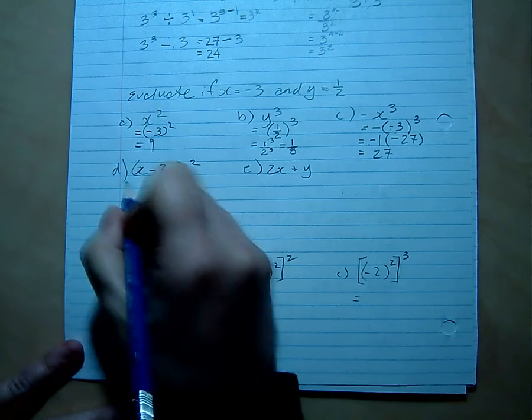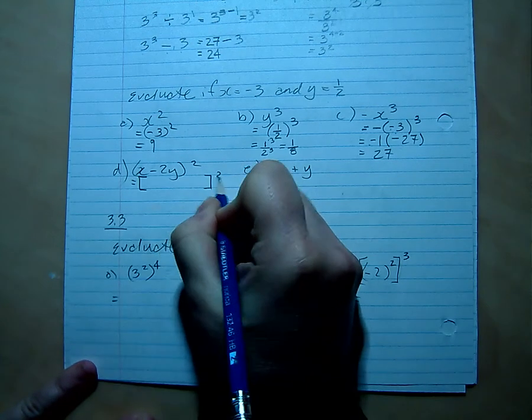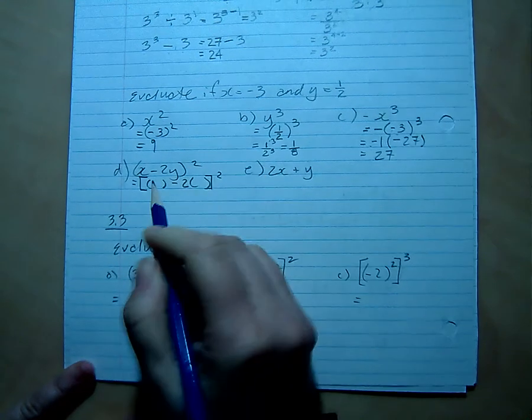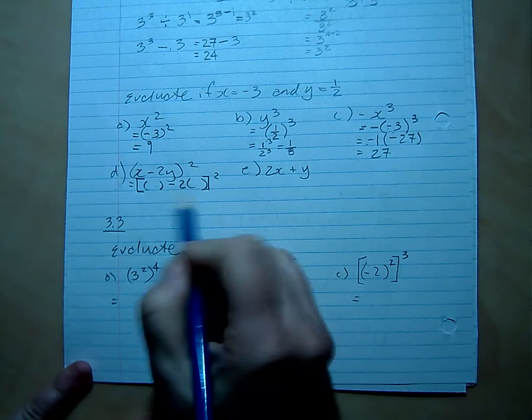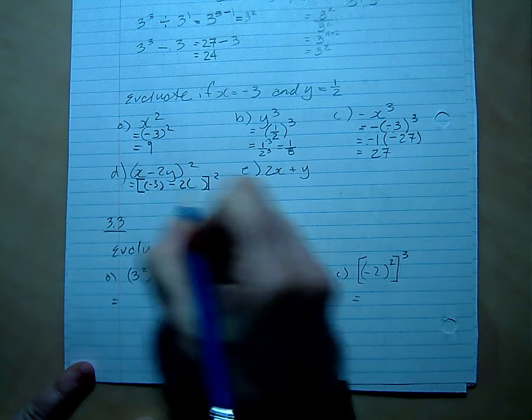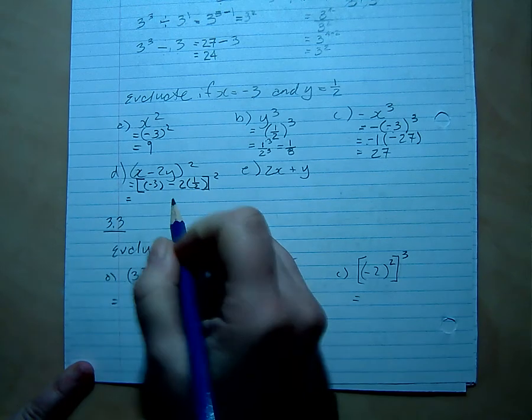Let's try this one. Here, I'm going to make these bigger brackets, and then I'm going to put smaller brackets in. And you'll notice wherever there's an x or y, I just put empty brackets, and then I'm going to substitute these in. So that's -3. And that's +1/2.